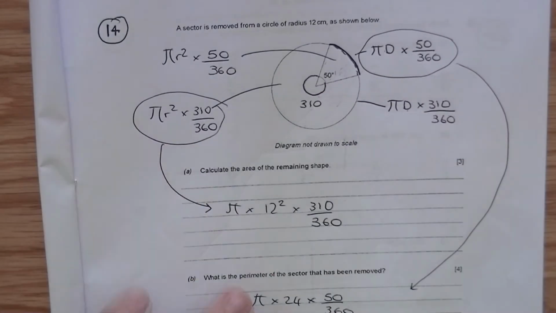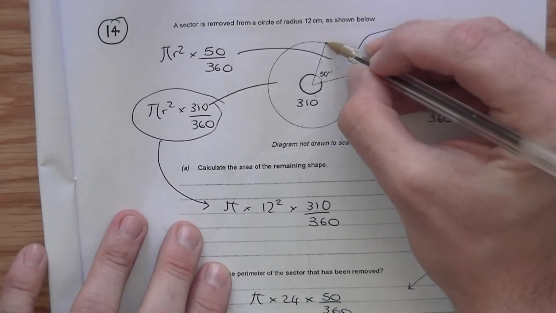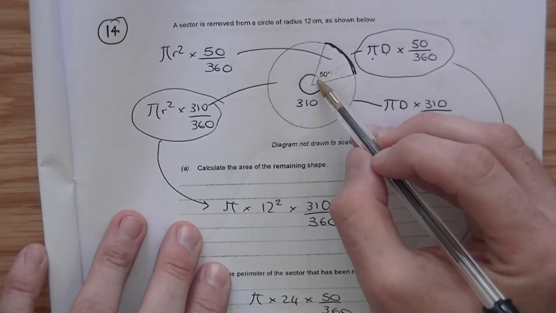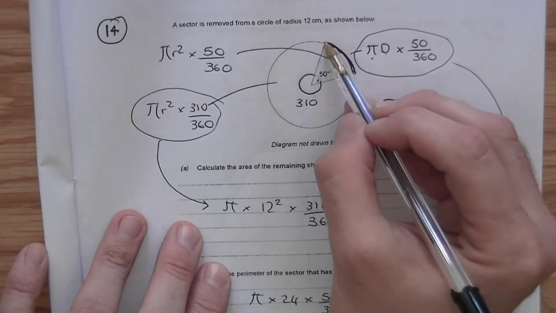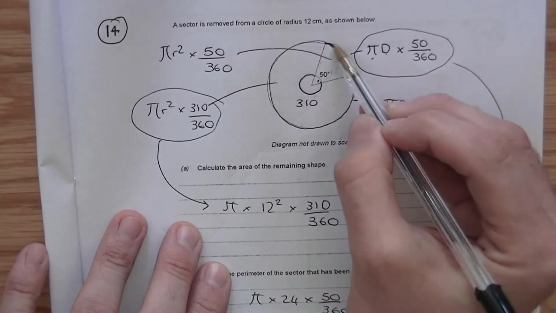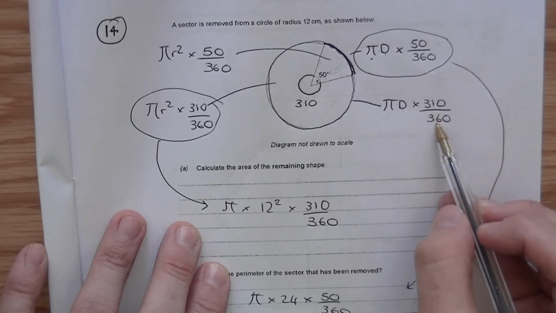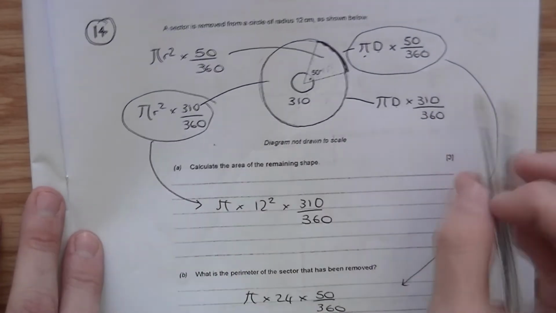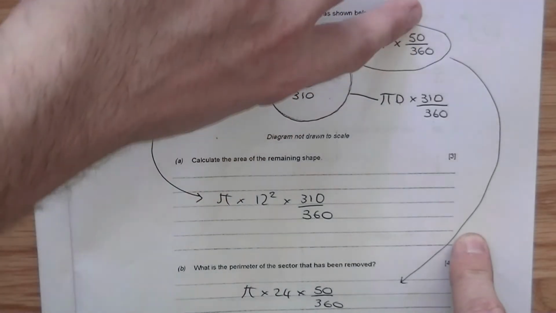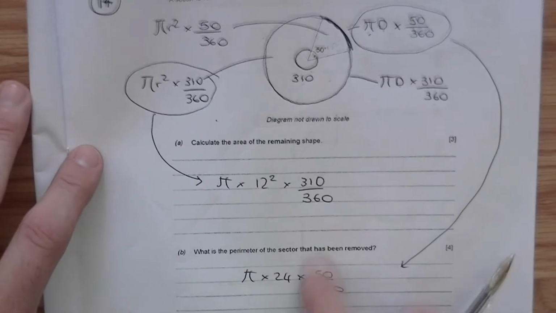If we then forget area and look at the circumference, if I want the length of that arc there, it's pi times the diameter times 50 out of 360. But if I want the major arc, it's called, the big arc as opposed to the minor arc, the small arc, the major arc would be pi times the diameter times 310 out of 360. So that's all those four I'm showing you: area of the smaller sector, bigger sector, arc for the smaller sector, arc for the bigger sector. Then just pick out what they want.